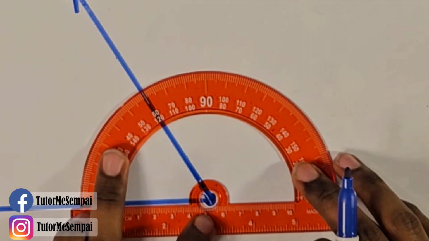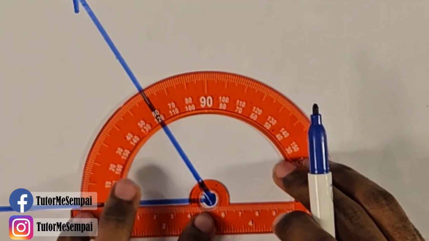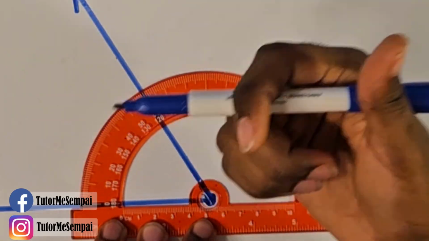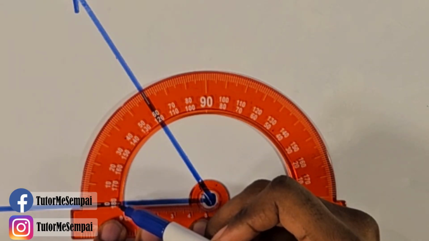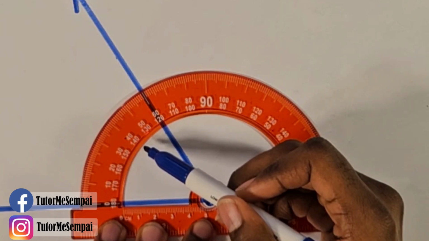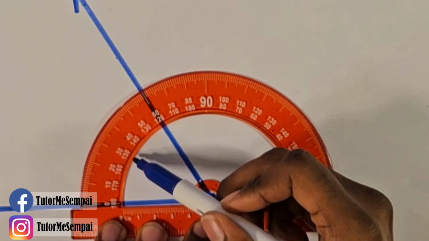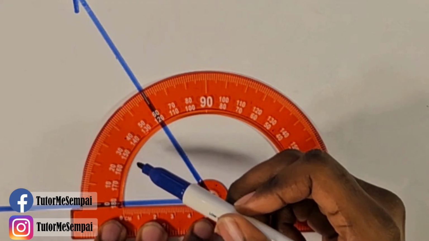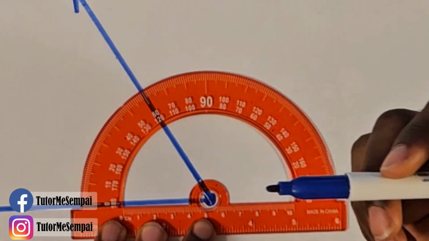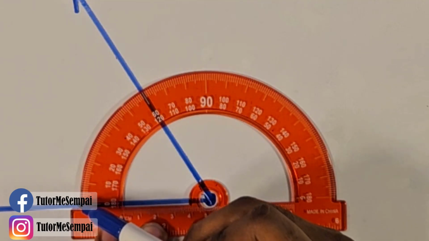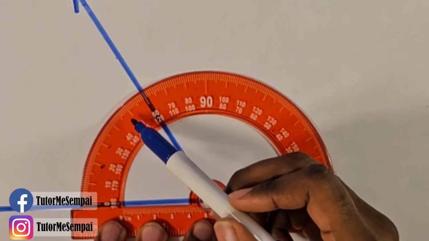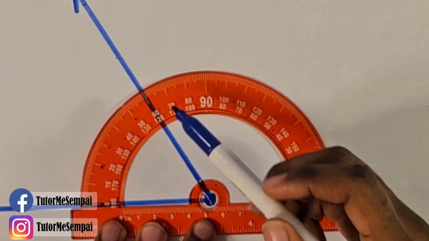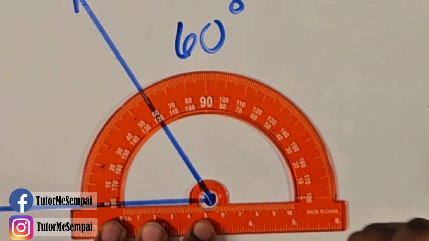We have something like this. Our arrow is pointing to the left. Now, notice if we're trying to count up from 0, we can't use the inside number. It's no longer at 0. It's at 180. And if we were to go up, we're technically going down: 170, 160, 150. We don't want that. We want to count up from 0. So we have to count the outside numbers. So that's 0, 10, 20, 30, 40, 50, 60. So this angle measurement is 60.